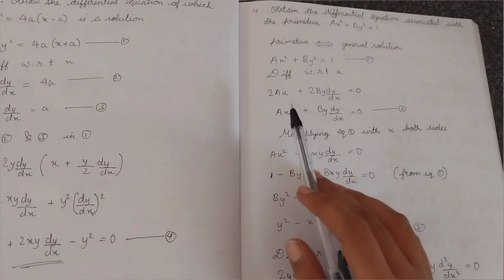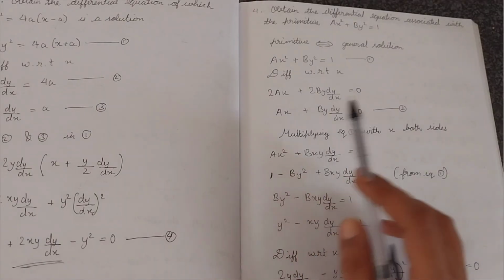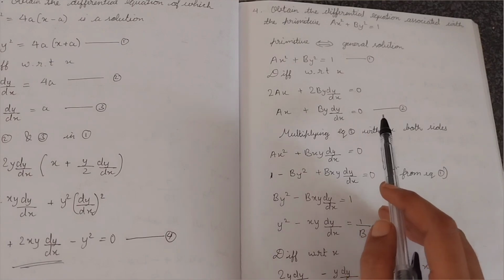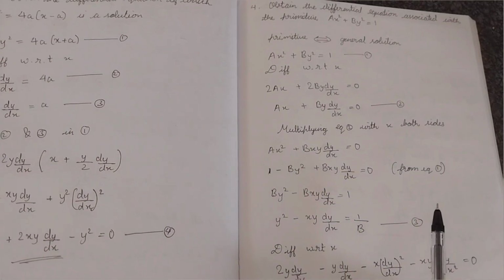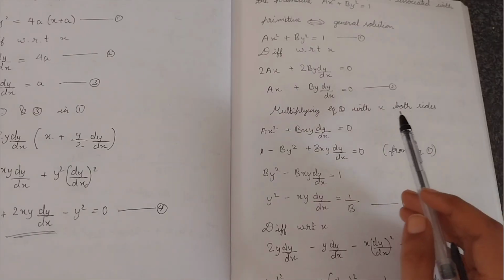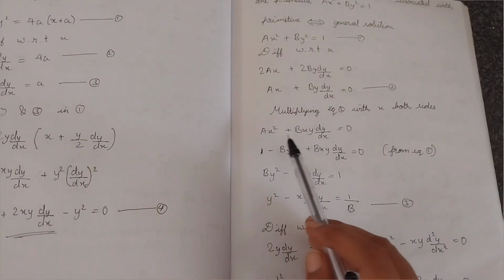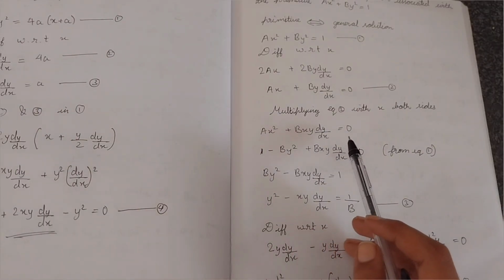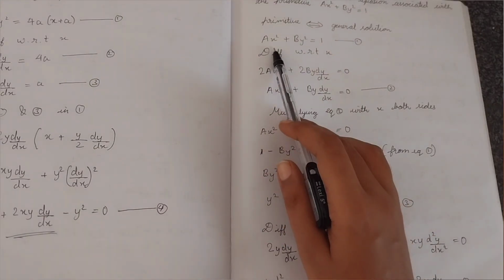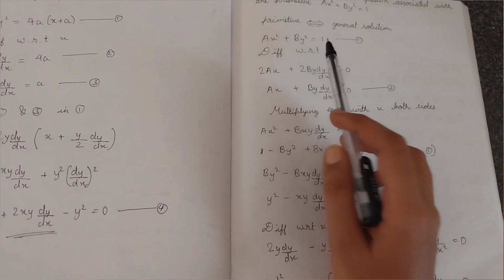Now taking this 2 out common, we will get ax plus by dy by dx is equal to 0. This is the equation number 2. Then multiplying equation 2 with x on both sides, we will get ax square plus bxy dy by dx is equal to 0. Now this ax square from equation 1 we can write as 1 minus by square.